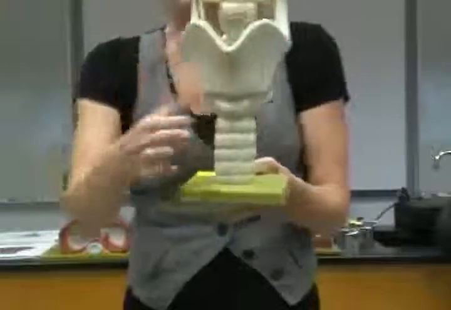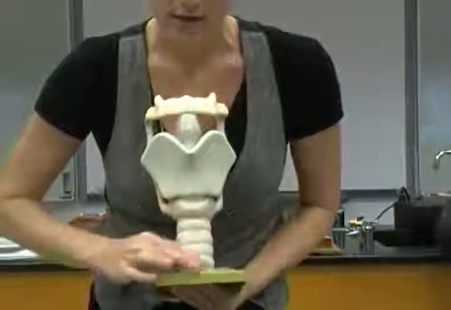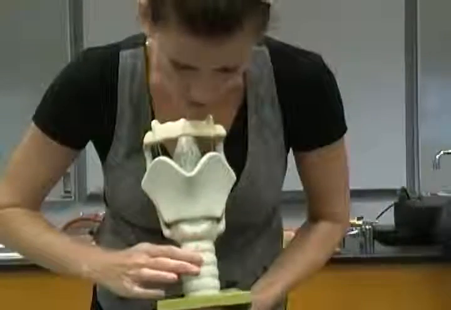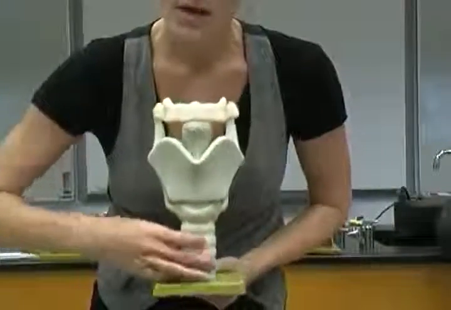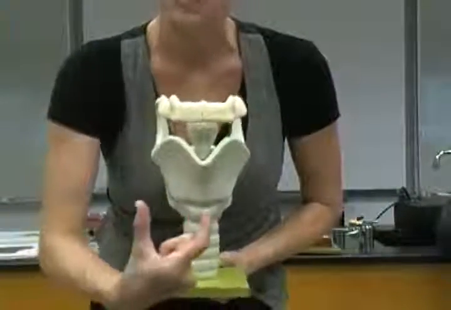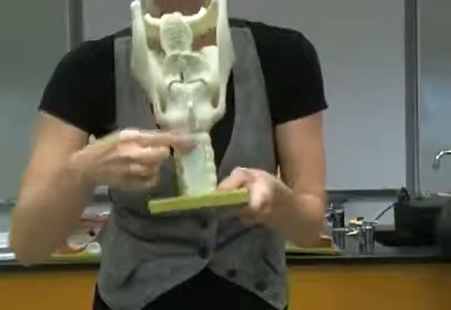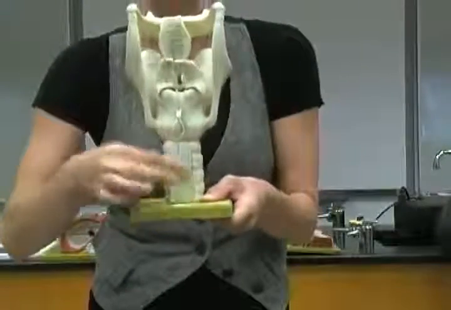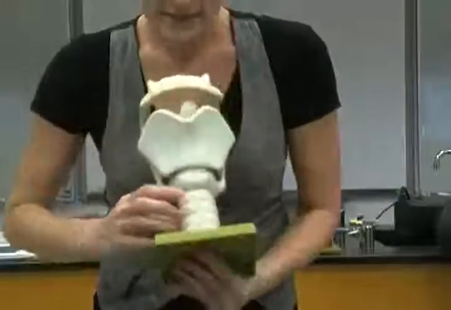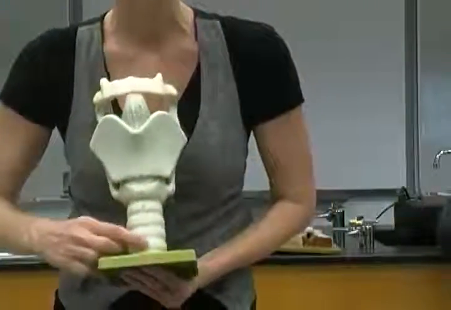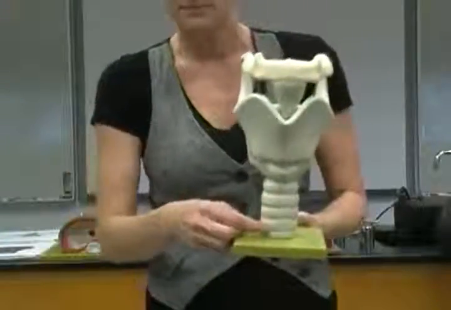So thyroid cartilage, cricoid cartilage, and then down here, which is the trachea, the windpipe, we see that we have all of these little repeating cartilages over and over and over. Those are C-shaped cartilages. They're not rings, they're C-shaped, because if I turn this around, you see that they don't exist in the back. The back of the trachea does not have cartilage there. So each of these C-shaped cartilages are tracheal cartilages, part of the trachea.